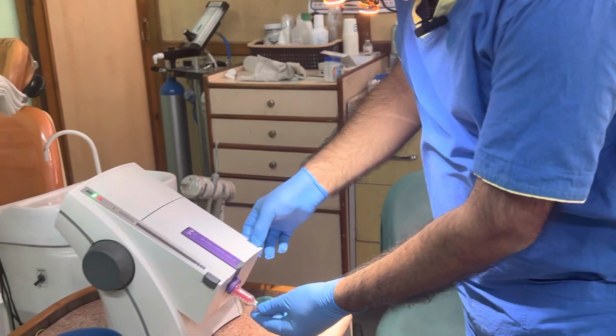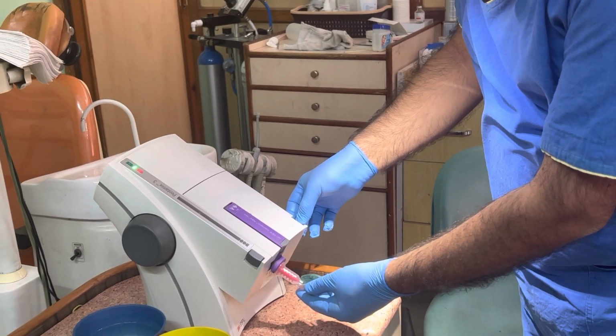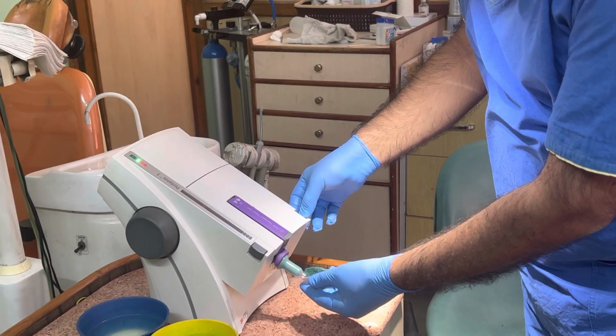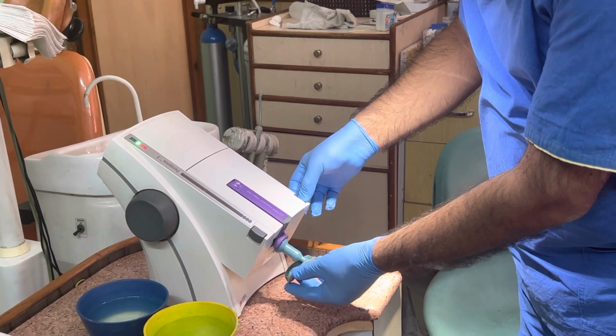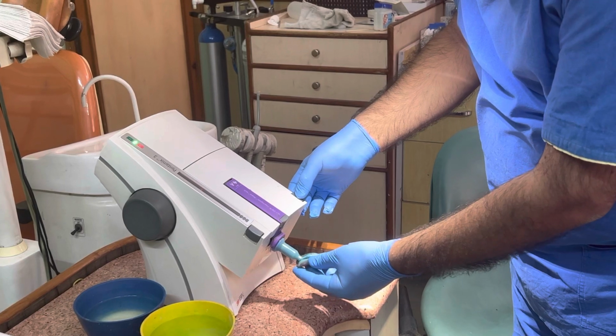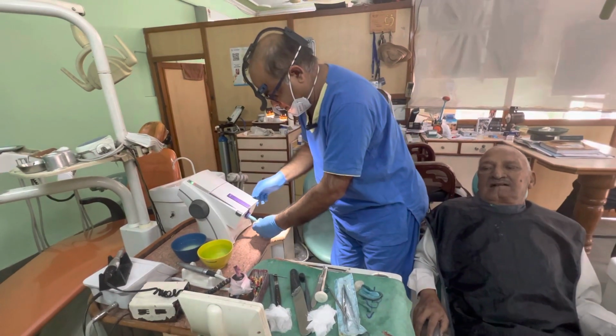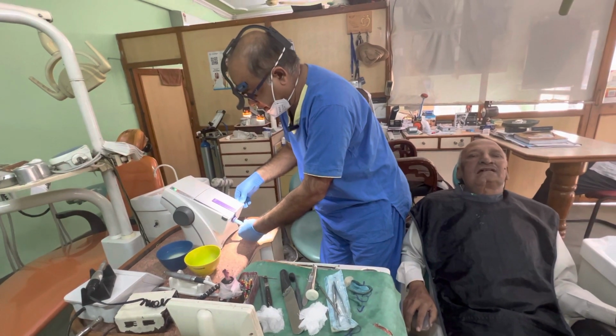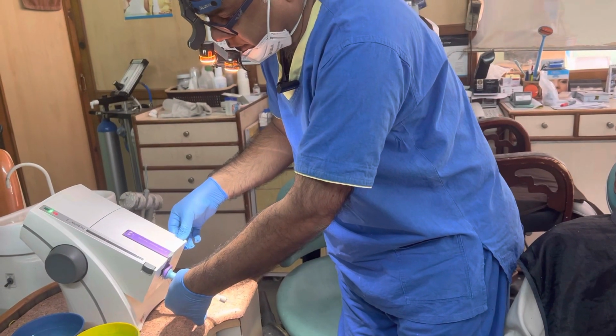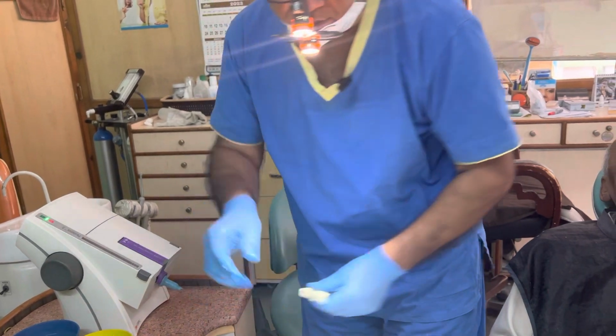So I am using this polyether impression material from Pentamix. So we have to fill it. Don't overfill it.